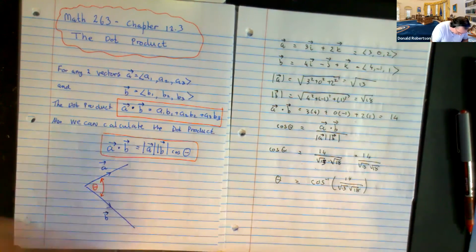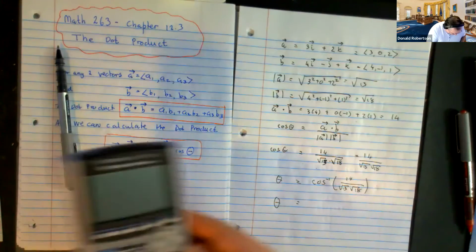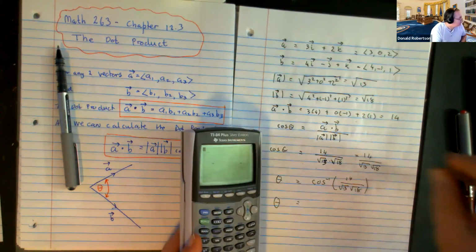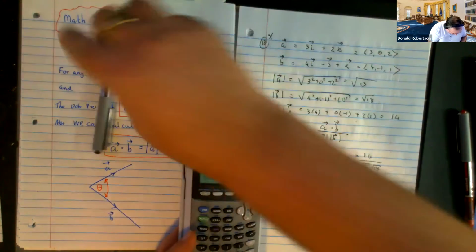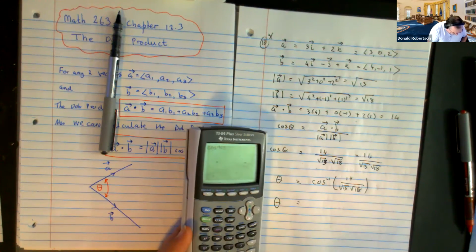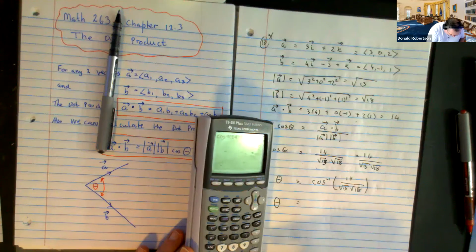And if you want to know it in degrees, click over here. Oh, by the way, this question here is a version of question 12. So inverse cosine, 14 on the top divided by square root of 13 times square root of 18.